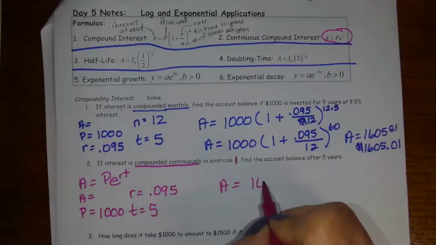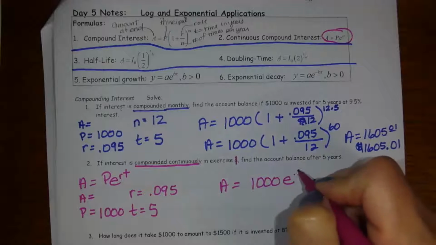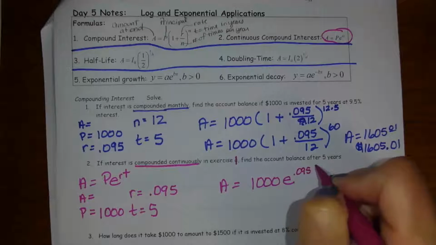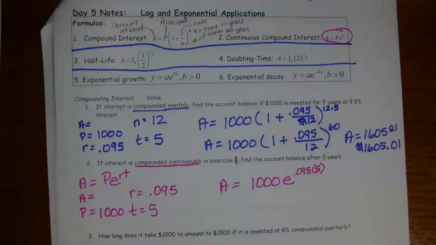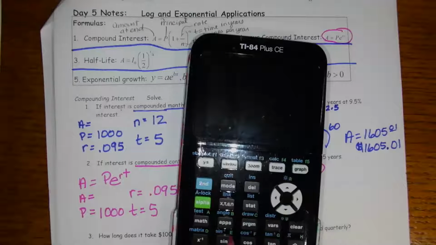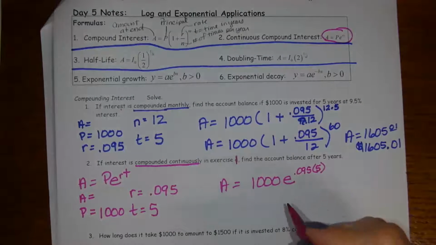A equals. We love this formula. It's very easy to plug in. Right? So plug that in. If you need the E button on your calculator, you want to use second ln, okay? Second ln is going to bring E, and it's already going to have the power there for you.